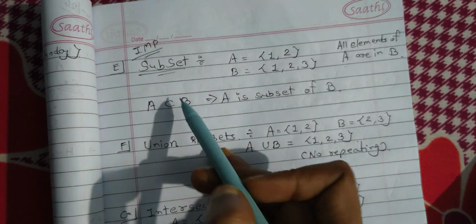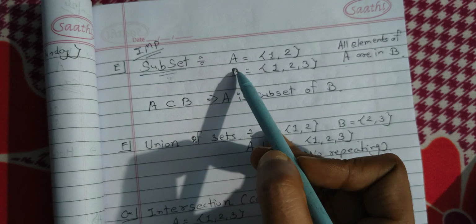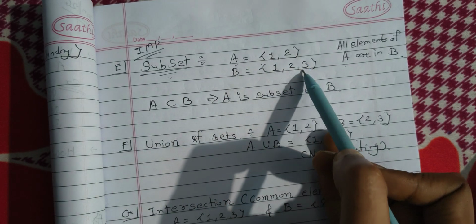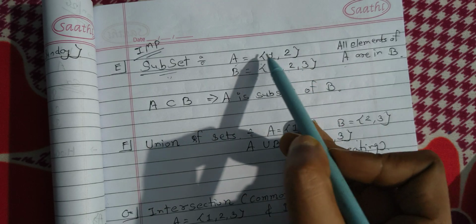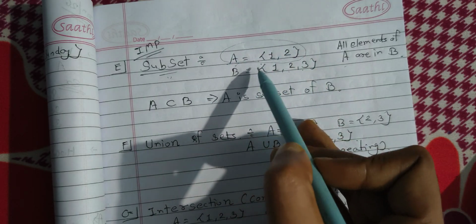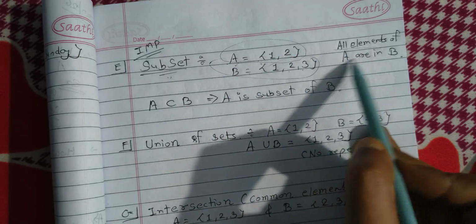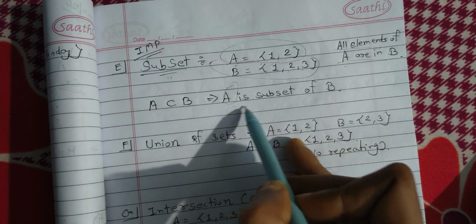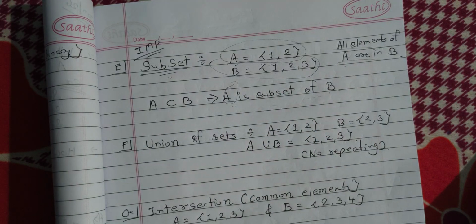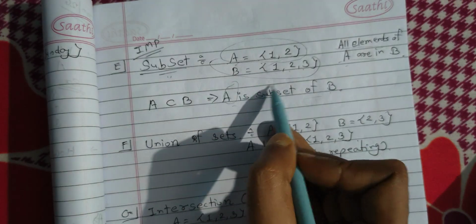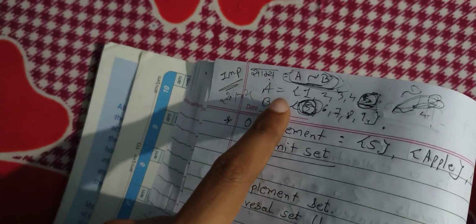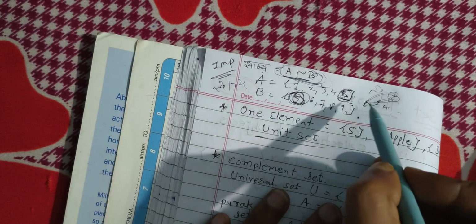Now subset, this is the important one. Example: A has 1 and 2, B has 1 2 and 3. So all the elements of A are inside B. A is smaller than B, so we call it A is a subset of B. Easy. Don't confuse. Can we also say that this samyagan is also a subset?